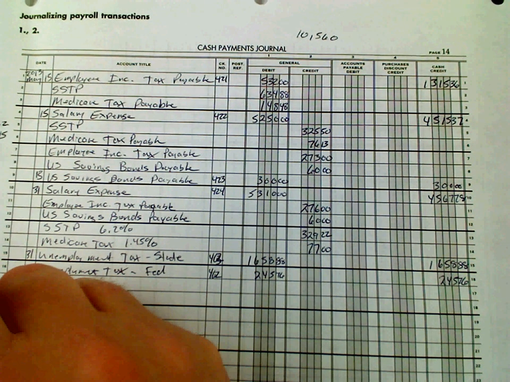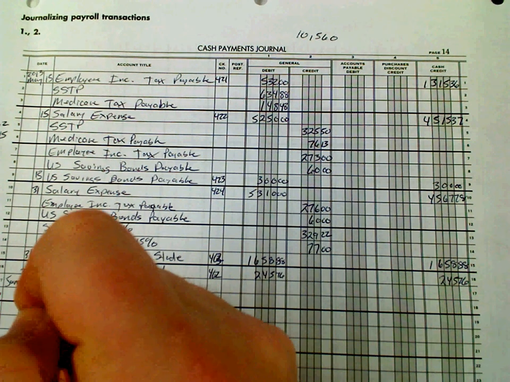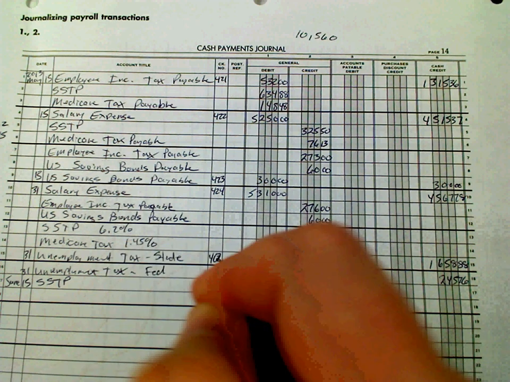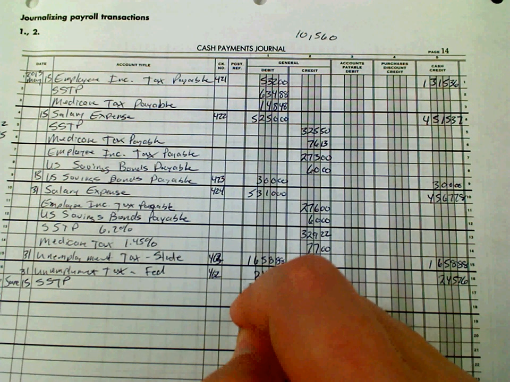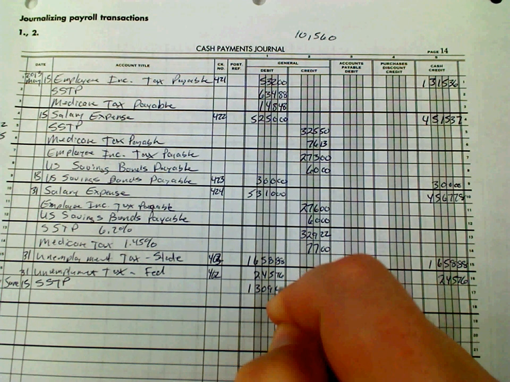Go gadget arm. Social Security tax payable. I get 1,309.44. And this is check number 487.